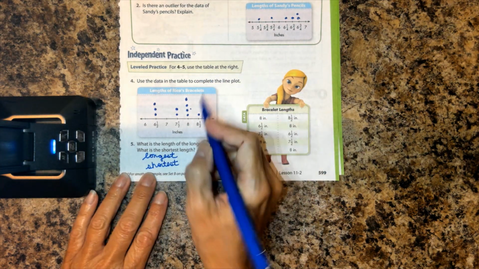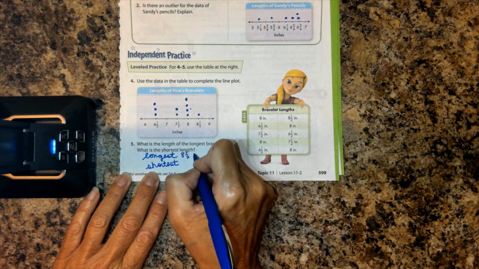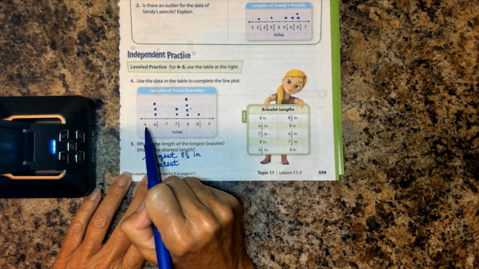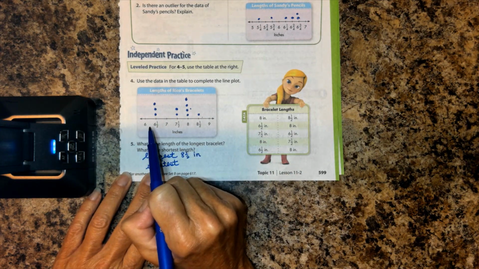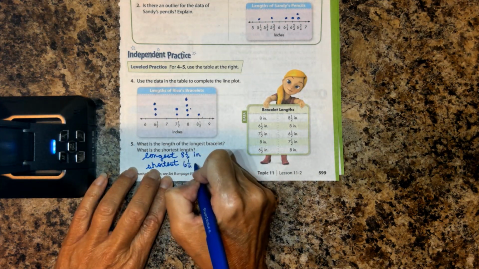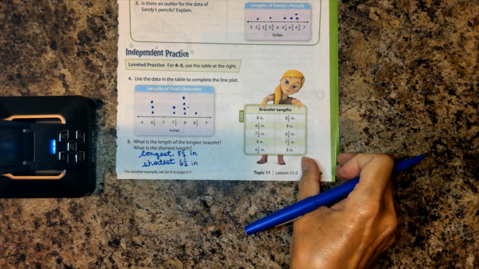The longest would be at 8.5. They were measuring in inches. What was the shortest? Again, it's not 6 because 6 didn't get any votes. It is the smallest number on the line plot, but no dots above it. So the shortest bracelet would be 6.5 inches. And that is how we would do a line plot for that data.